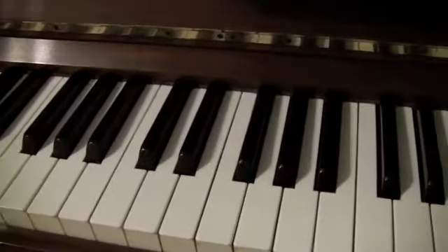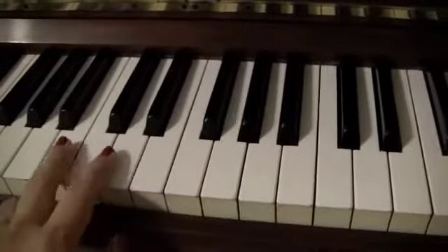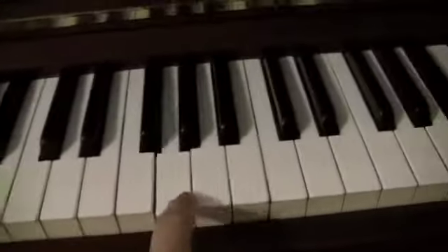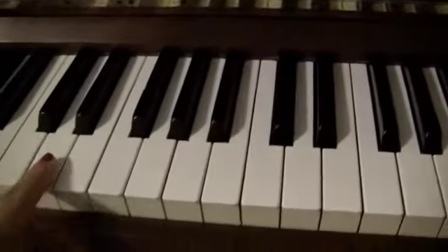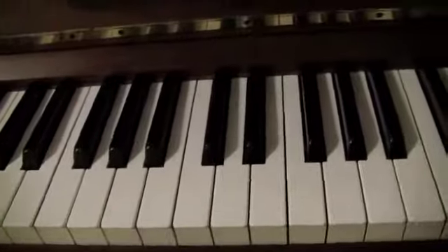Okay. And then doing the same method, just find all the G's. There's G, so from C, count up to G, C, D, E, F, G. And then find all the A's. And remember, after G, it starts again with A. So find all those keys.